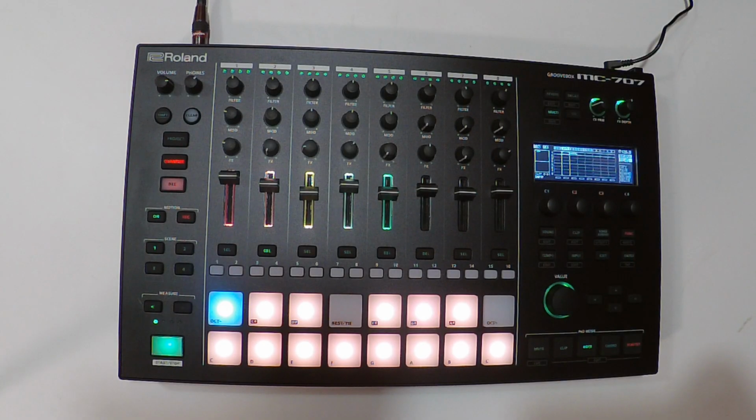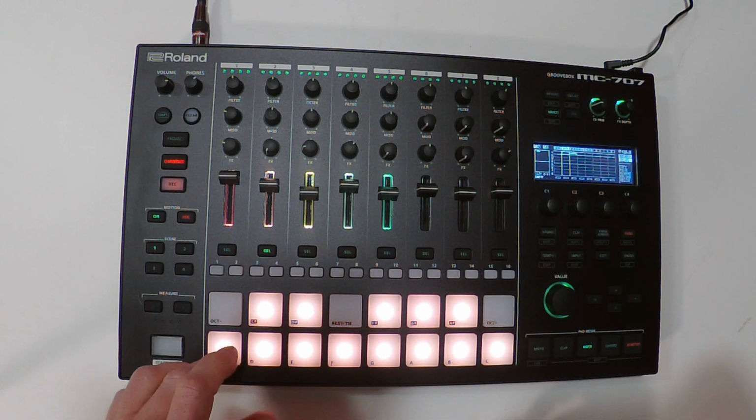Here are some things that I did in prep for this session to design some basses, and there are a range of different tones. Let's start.